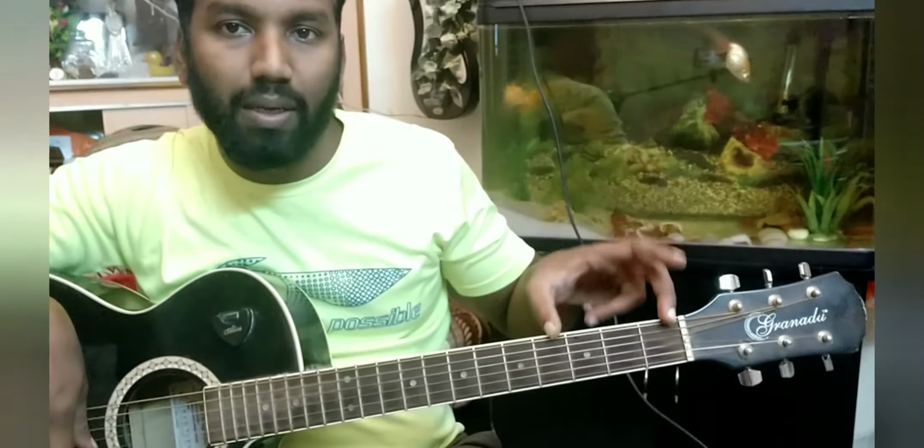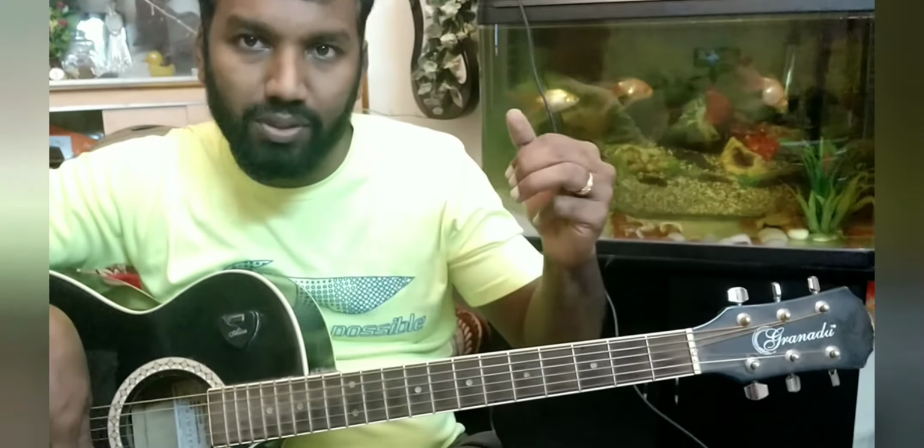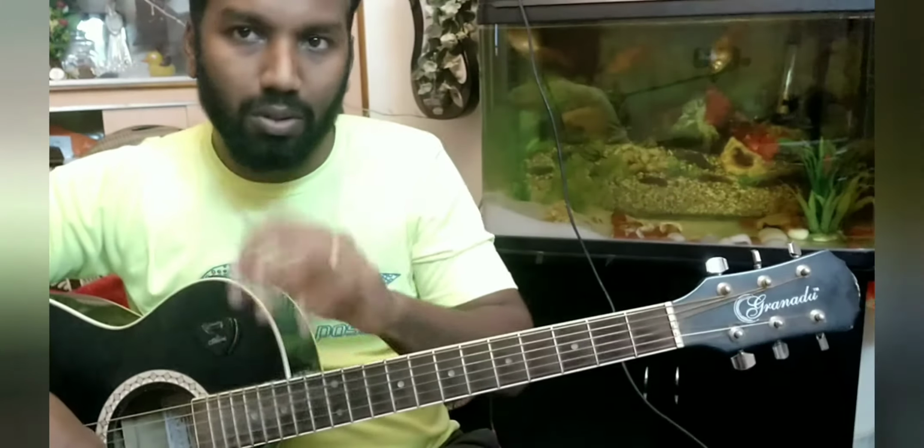Basically, I will show the image of this one and what are the strings to hold down and what are the strings that shouldn't be held down. Okay, that way you're going to learn how to hold the chords.